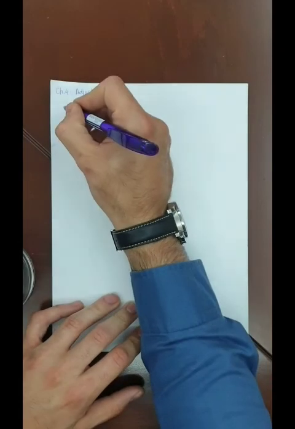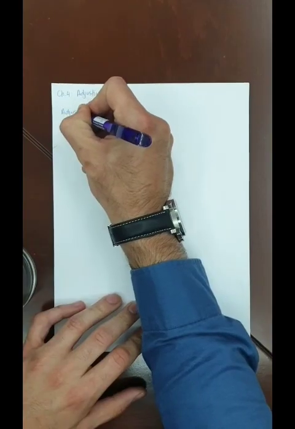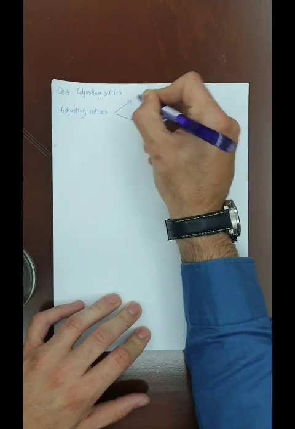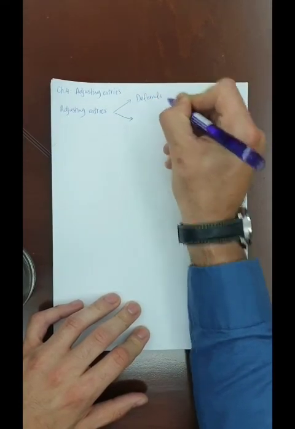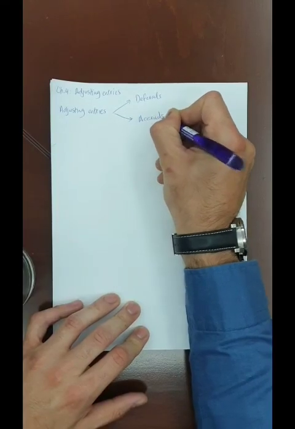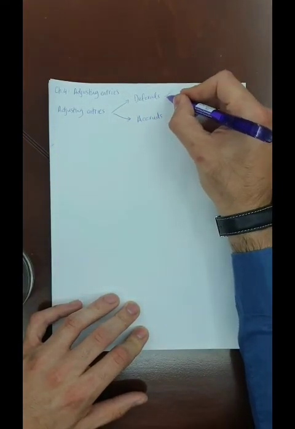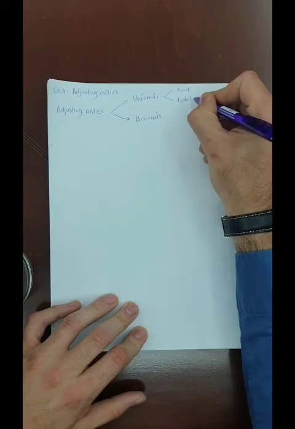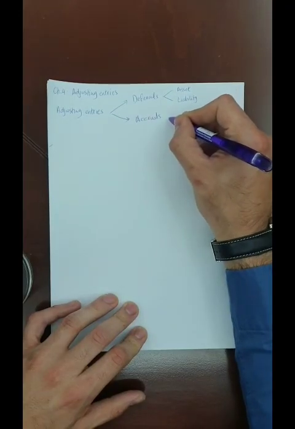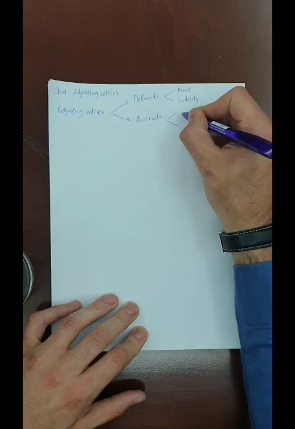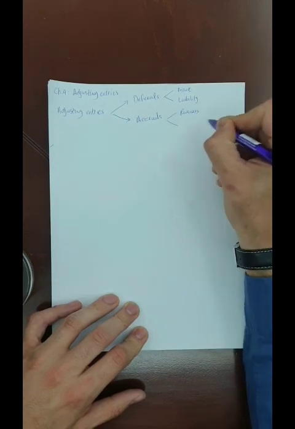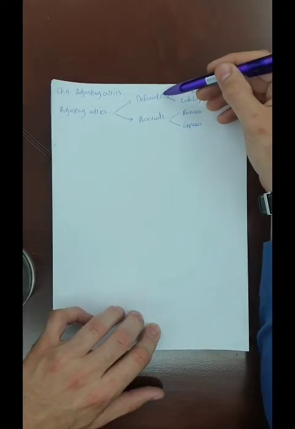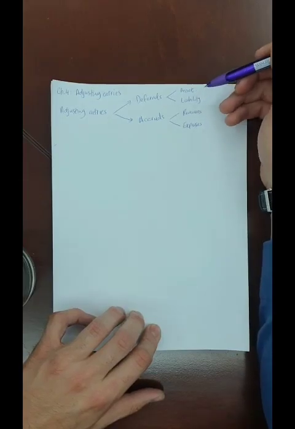Adjusting entries, as a matter of fact, are two types: deferrals and accruals. Under deferrals, we have an asset and a liability. Under accruals, we might deal with revenues or expenses. Deferrals is when you defer the payment or the receipt of cash.